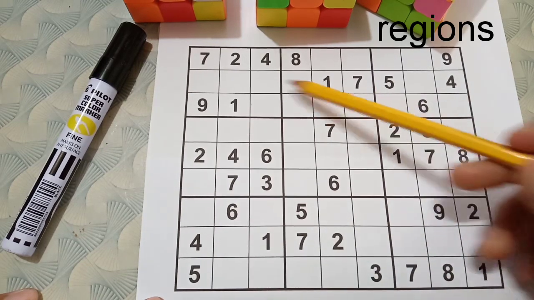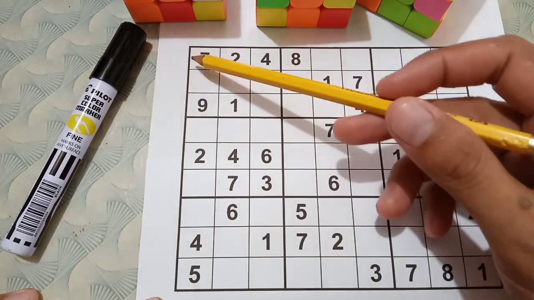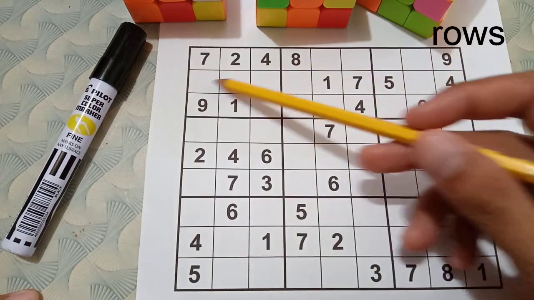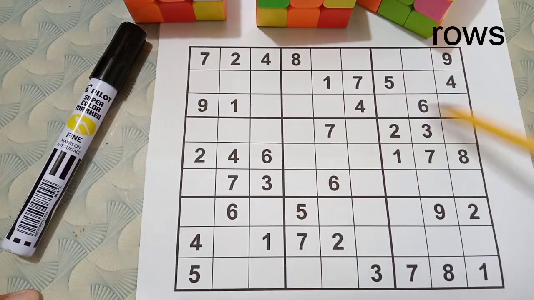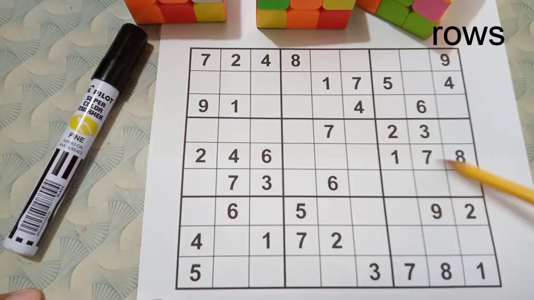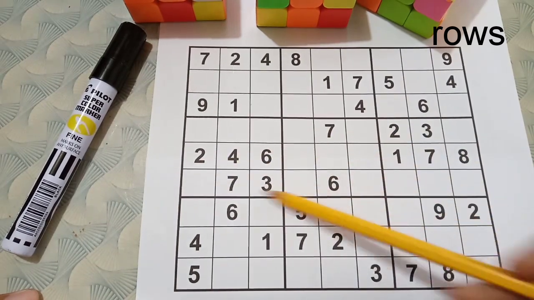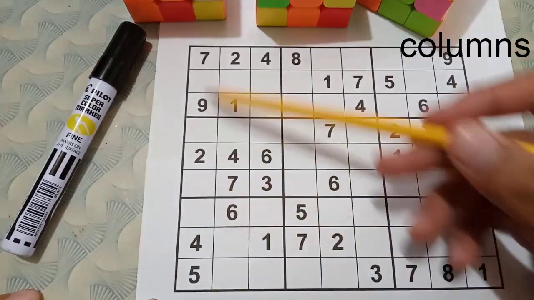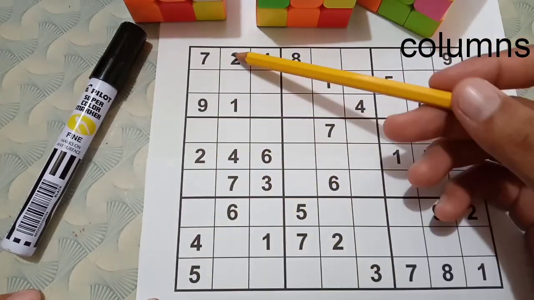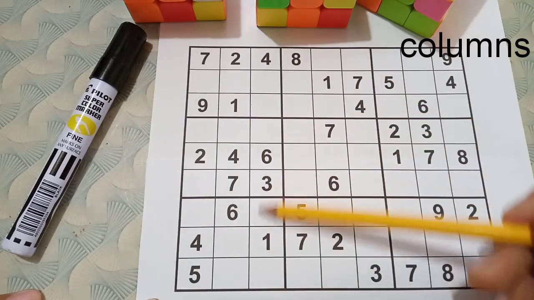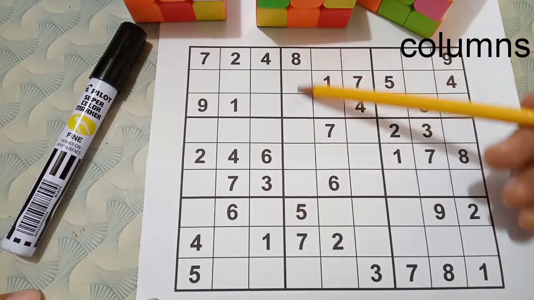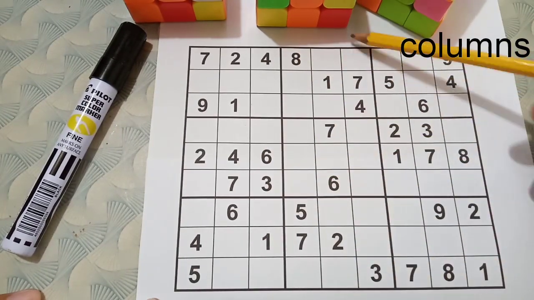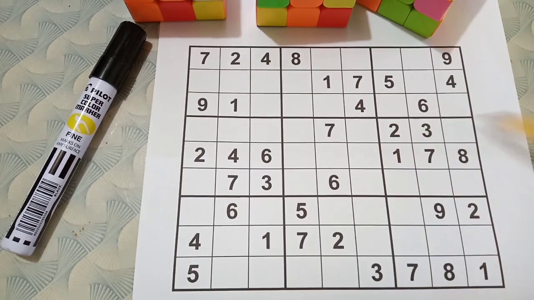There are 9 regions. These are rows. We have the top row, middle row, and the bottom row. Another set of rows: top row, middle, and the bottom row, and so on. And we also have the columns. So this is the left column, the middle column, and we'll call this the right column. Left column, middle column, and the right column, and so on.